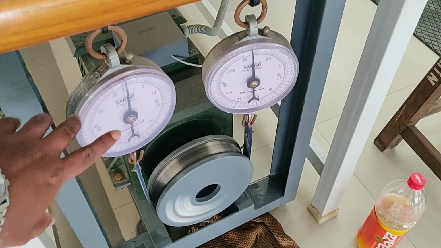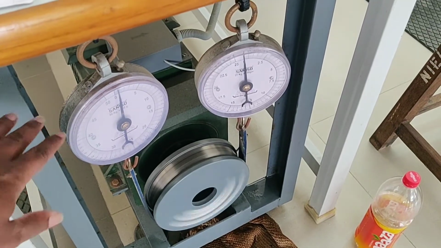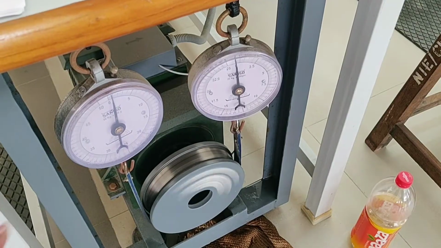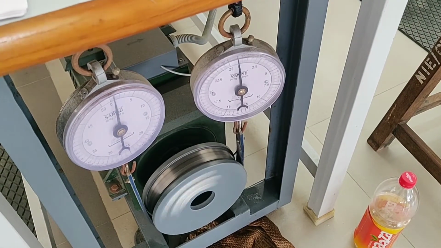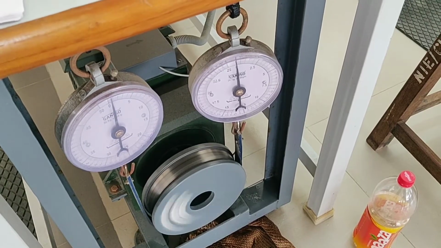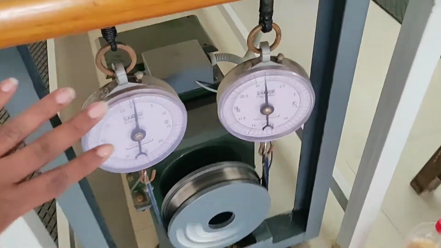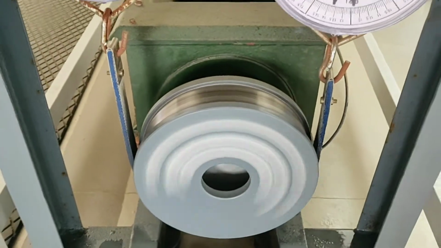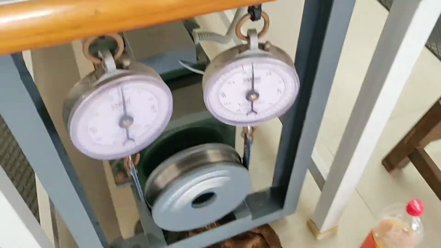There is no load applied over the motor. That means you have to go with the no load readings first, and then you have to apply certain load, and then go with the load readings. You have to take the readings in two modes. One is no load, another one is during load. First we shall go with no load condition. Zero load over the machine.